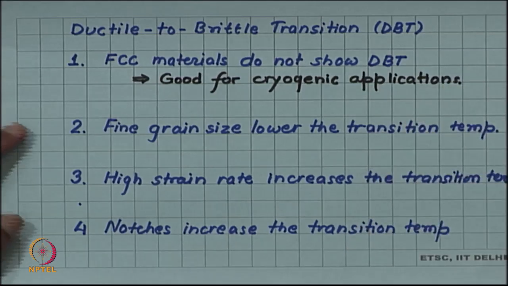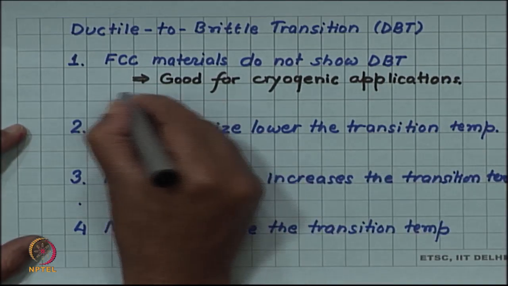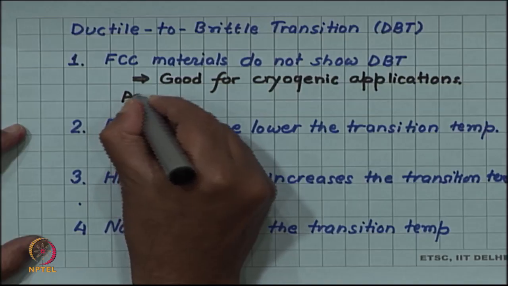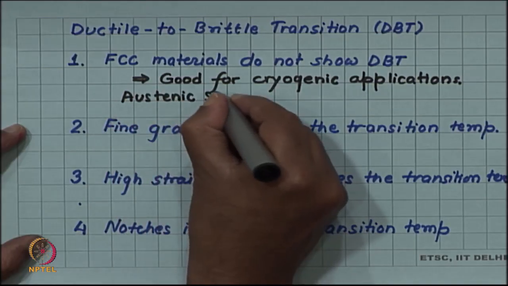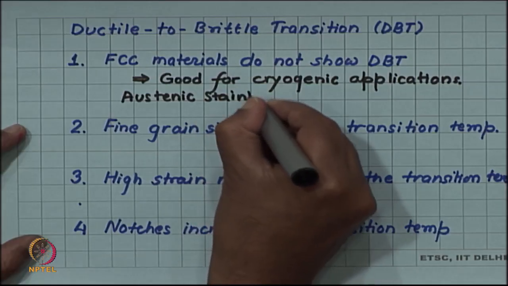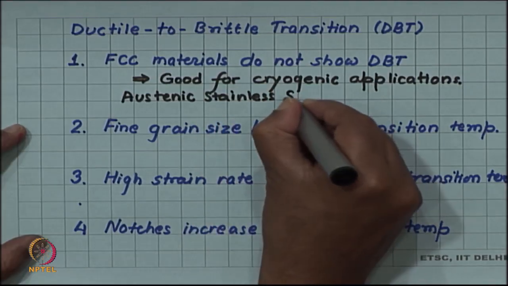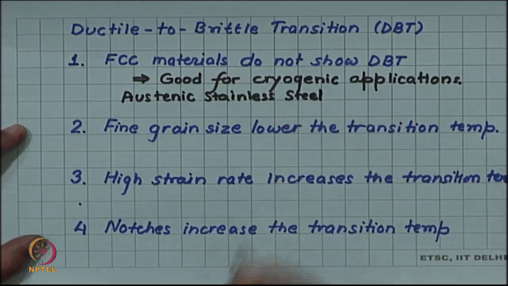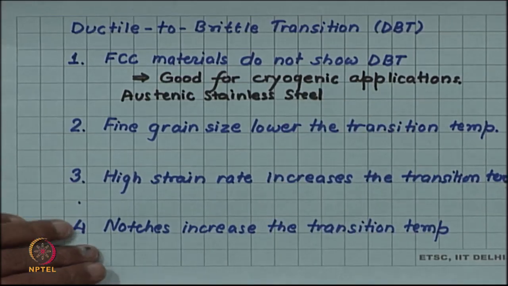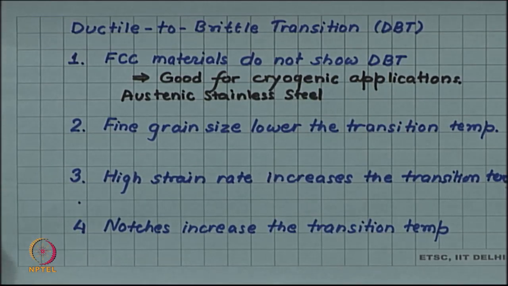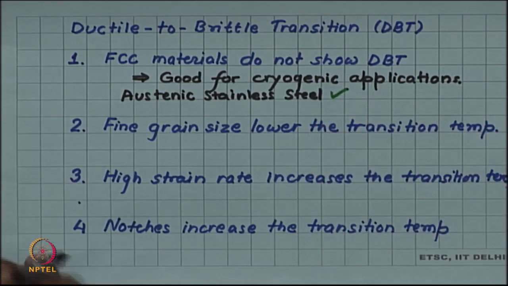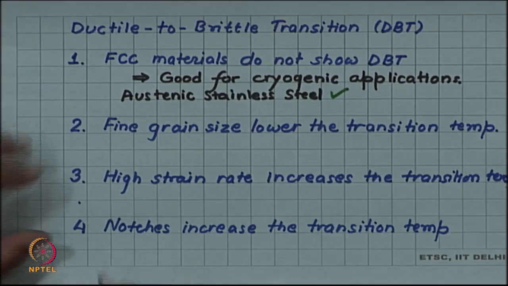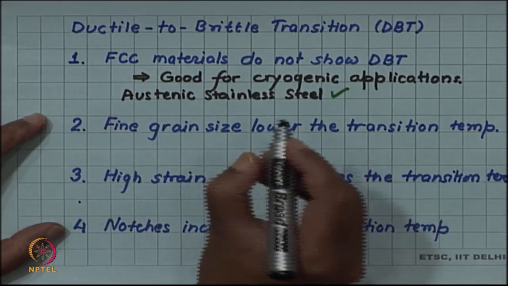So, for example, austenitic stainless steel will be good for low temperature application, but a normal mild steel will not be.